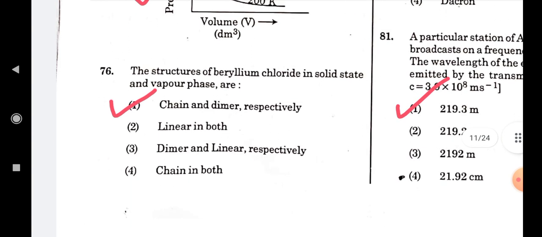Next we have the 76th question. So beryllium chloride in solid and vapor. Now we know that in the solid state beryllium chloride gets polymerized, and in the vapor state it gets dimerized. So the option number 1 will be the correct answer.